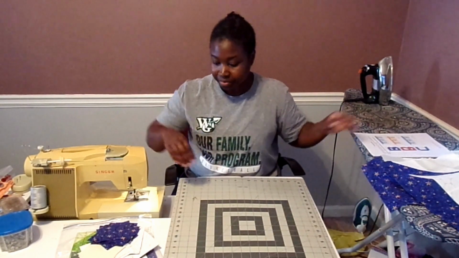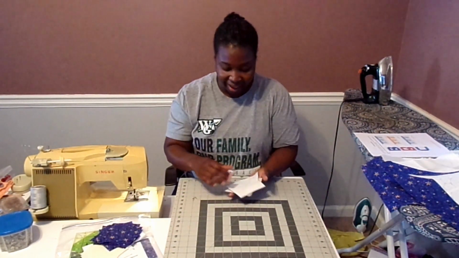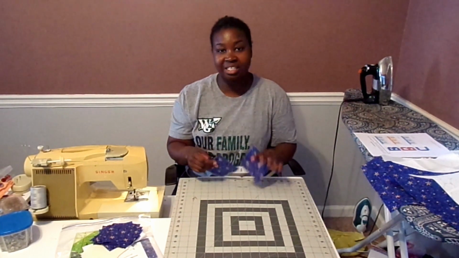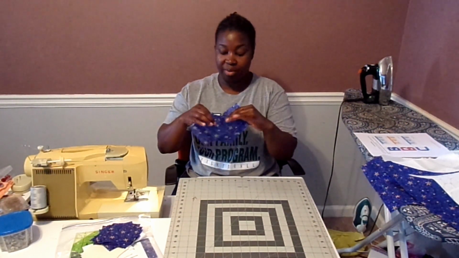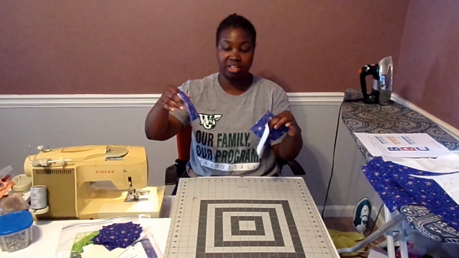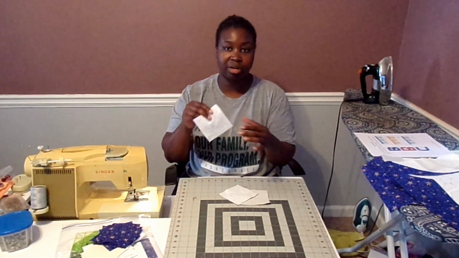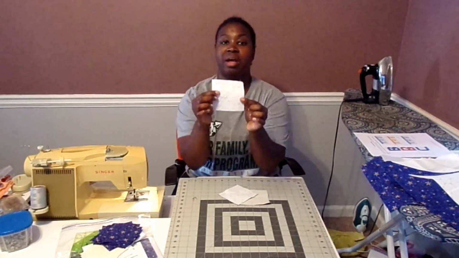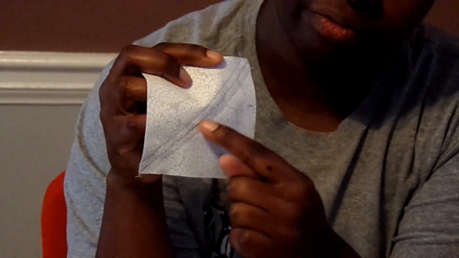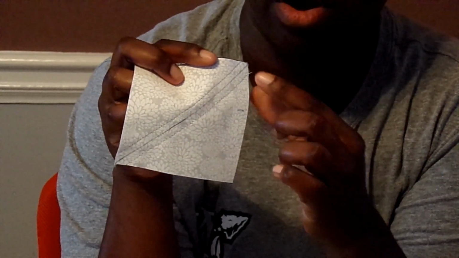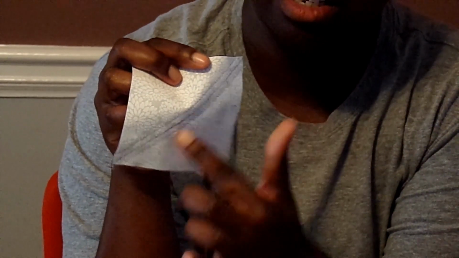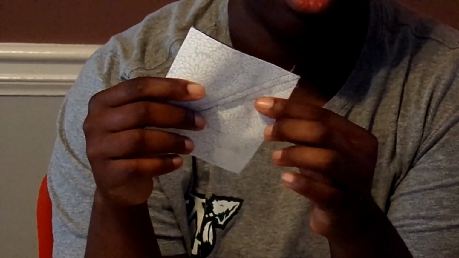So I have my accent squares for the letter B. The pattern says that I need 3 squares, and you can see this is the accent and then the background here, because I need 6 half square triangles for the block. And just as a reminder, to make the half square triangle, the first thing I did was draw a line from corner to corner on the diagonal, and then I stitched a 1/4 inch on either side of that center line.